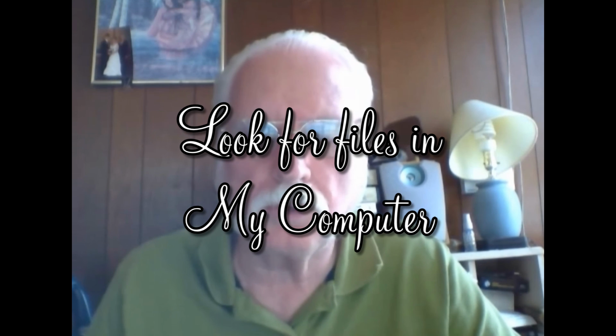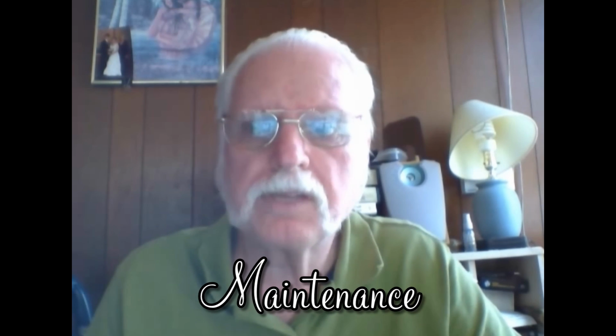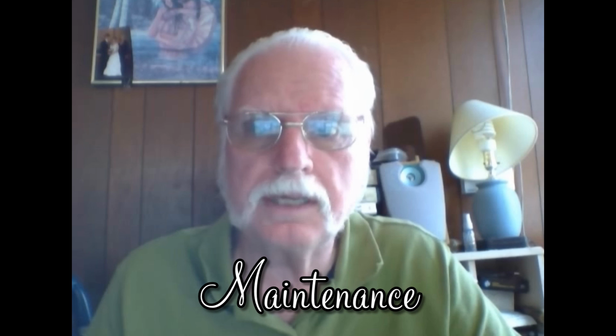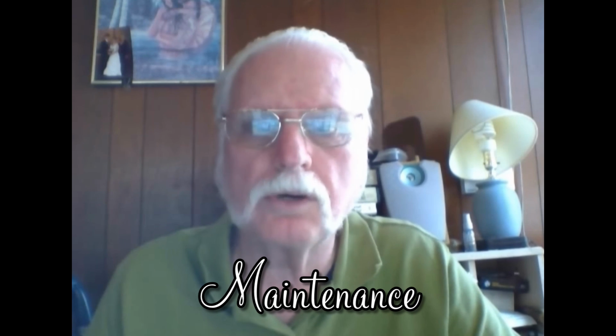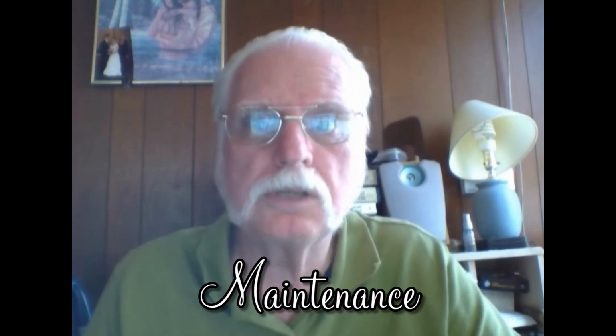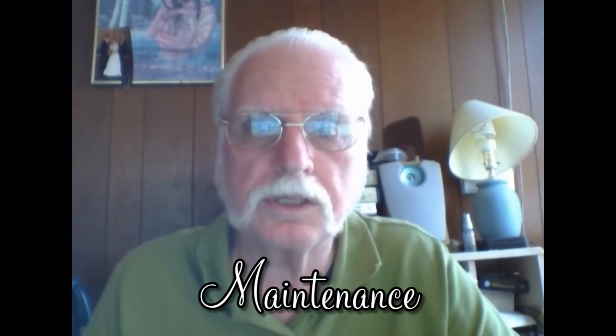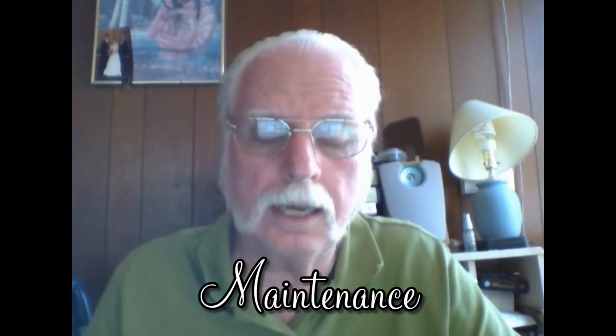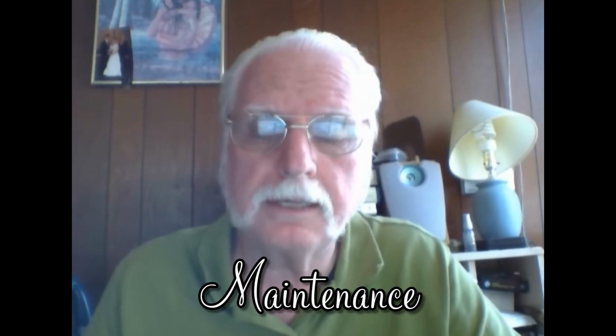More important, I'm going to be demonstrating what kind of maintenance you should be doing with your hard drive. Not many people do too much maintenance, and it is a good idea to understand what's going on with this, to be able to keep your drive working for a long period of time and get much use out of it.